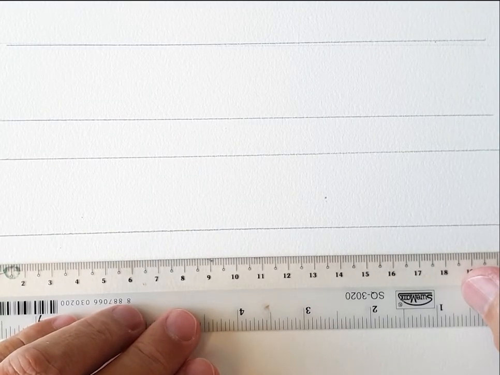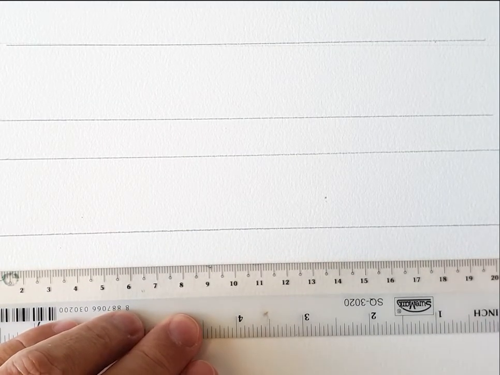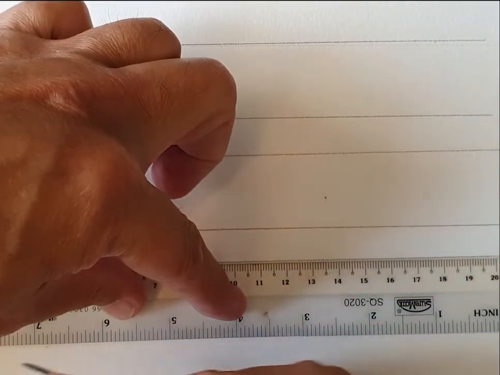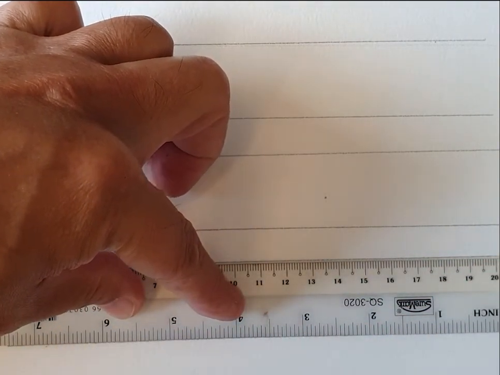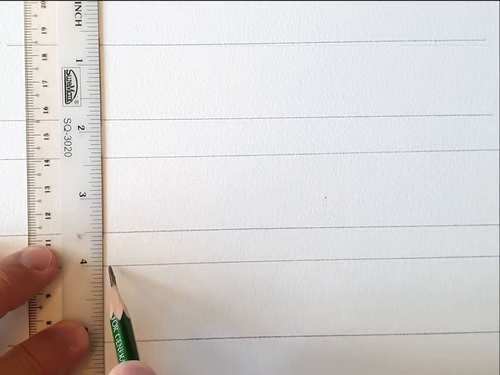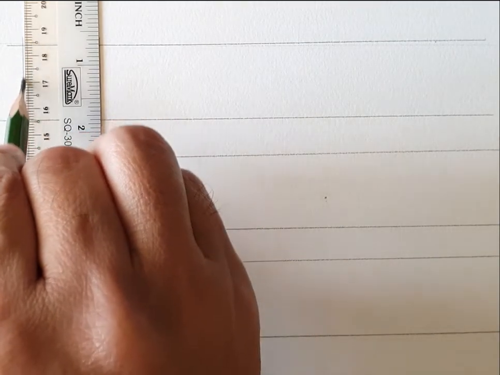And one more row. So this is a very simple way of drawing squares on your paper. Next, you rotate the ruler 90 degrees and we'll draw some squares using both edges of the ruler again. So this will very quickly give you a series of squares.